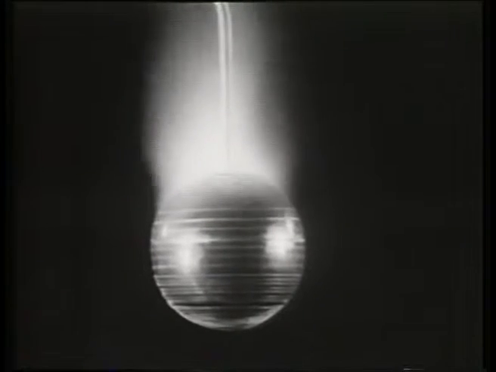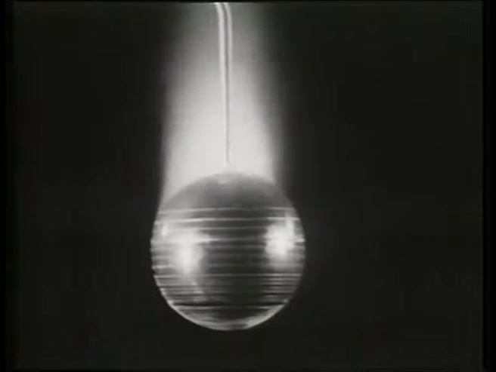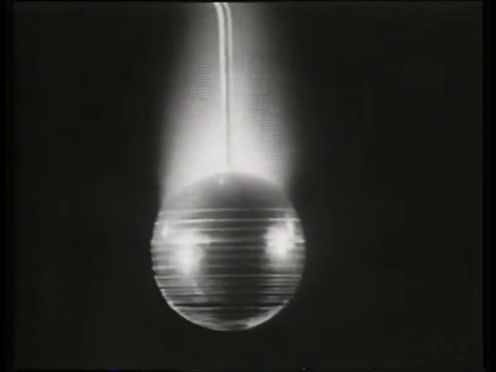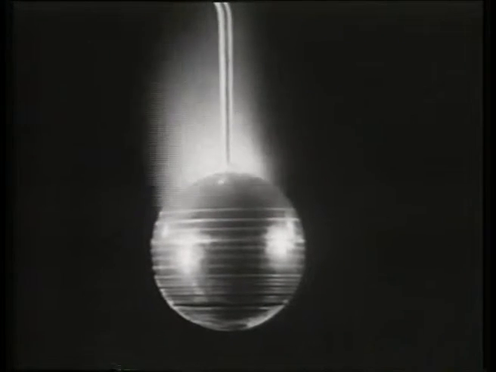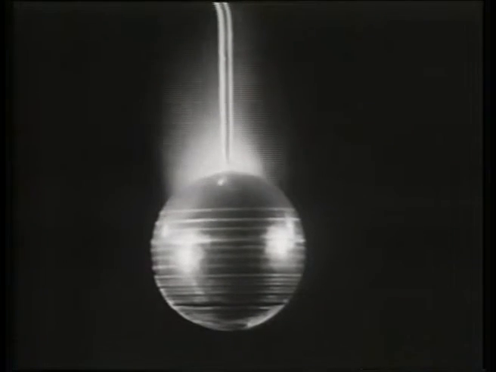Now, if we increase the speed, we have somewhat the same situation as the water flowing out of the faucet at high speed. The boundary layer becomes turbulent. To see why this is important, let's look at the flow in this channel.